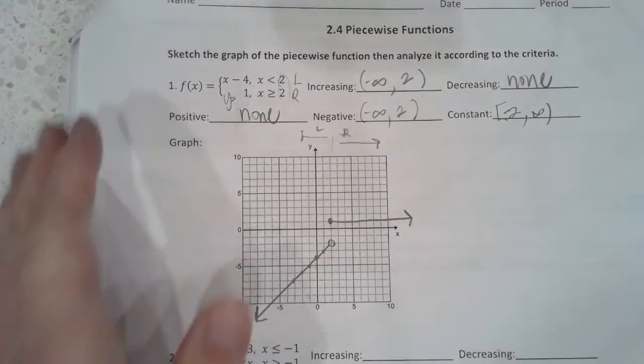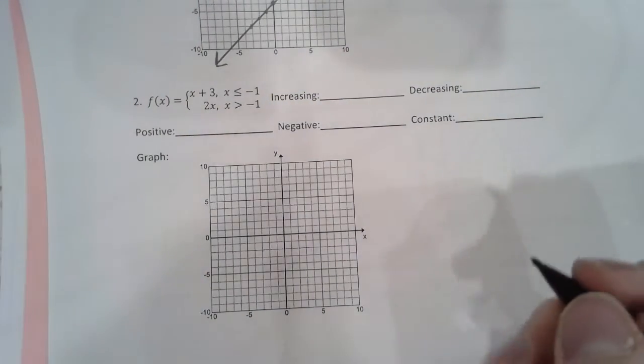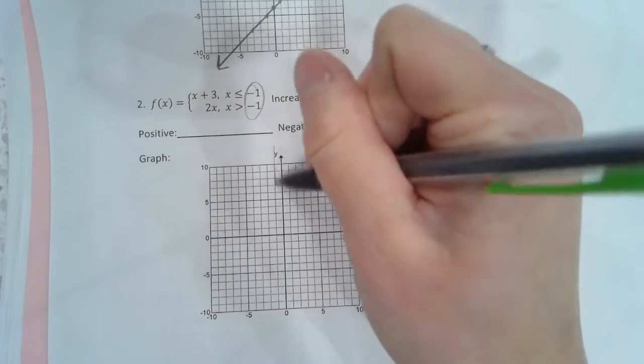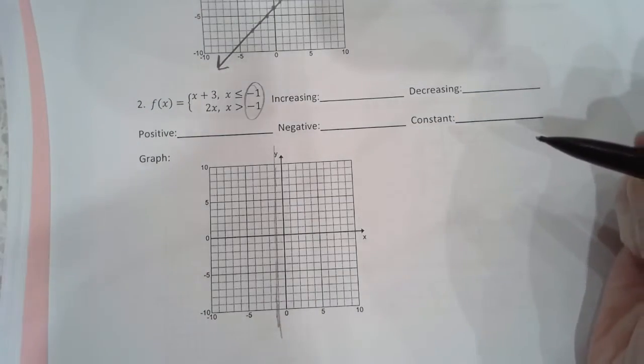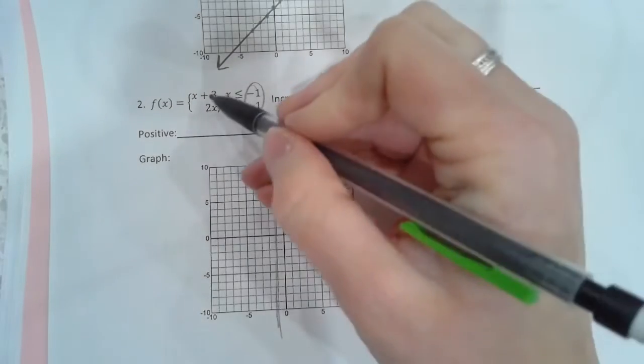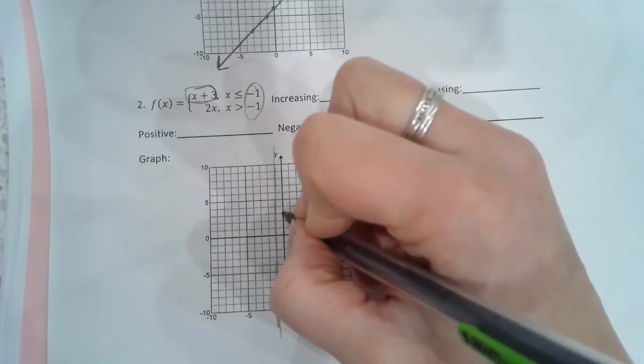Okay, let's do one more. Yeah, this one. Okay, so when we have this one, we are going to graph it. Again, our number is at -1, so we can draw a nice little pretend wall at -1. Then we're going to graph the equation of this line. So we have to start at +3 on our y-axis.